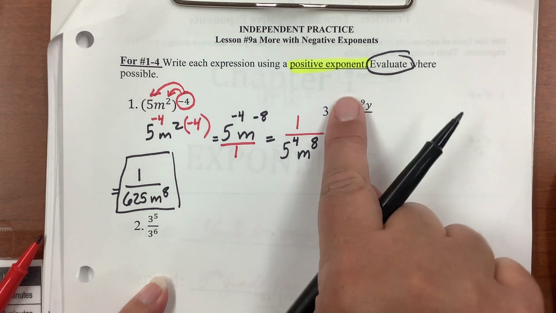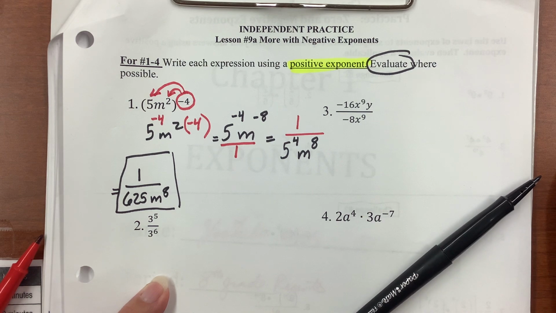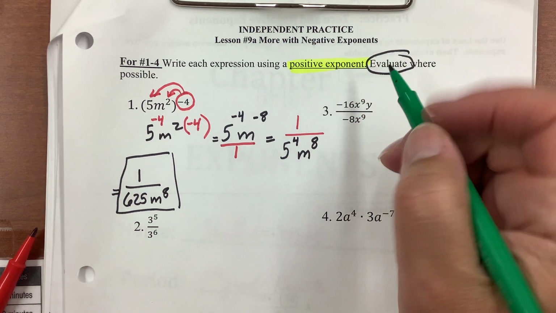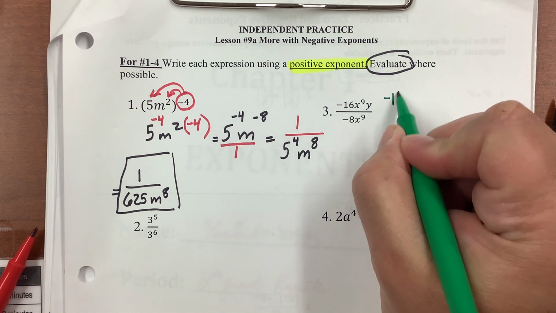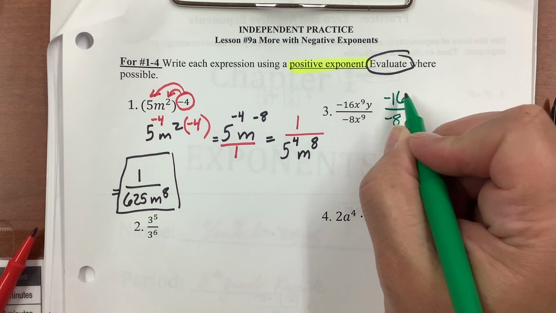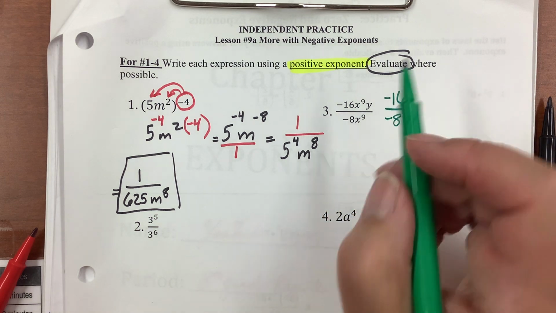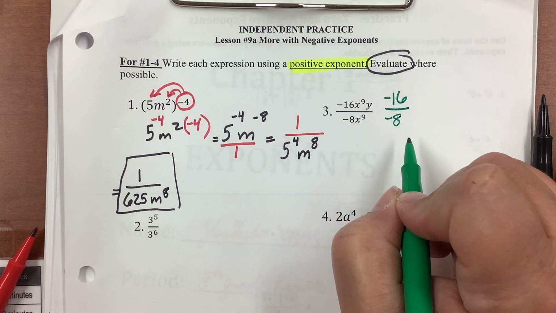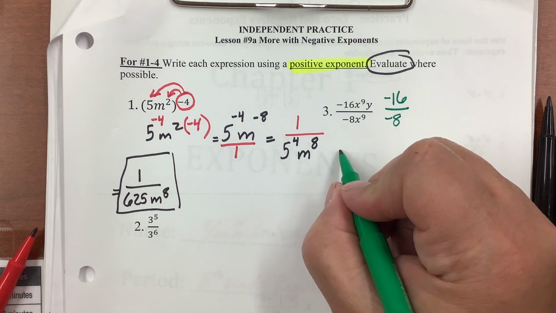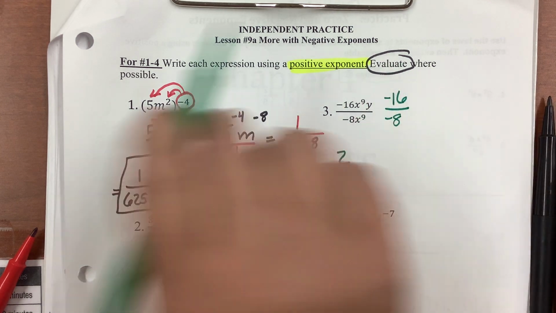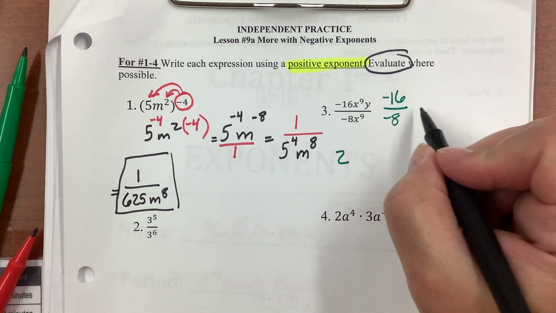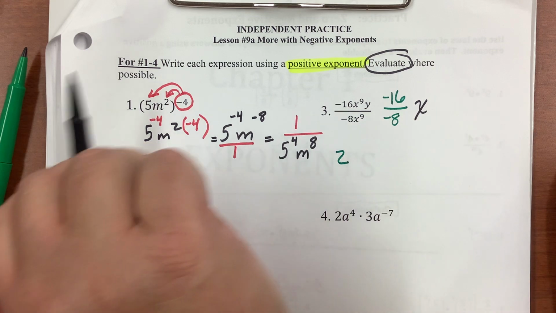The next one. Well, I'm going to separate this out. I'm going to take the coefficient, negative 16, and I'm going to divide it by the coefficient, negative 8. I'm going to do that right away just to get it out of my way. 16 divided by 8 is 2, but so is negative 16 divided by negative 8. It's still positive 2.